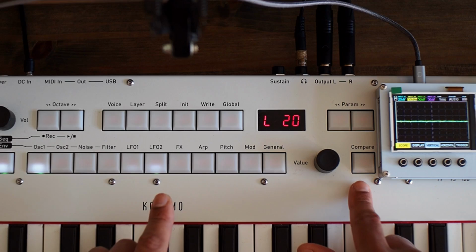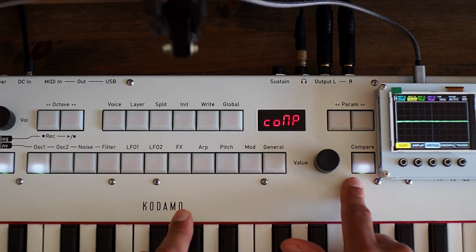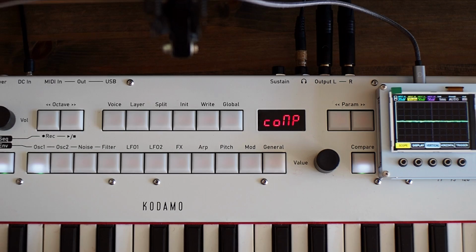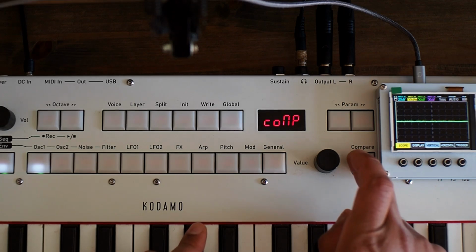So to show that, I can just push the compare button, I think, which goes back to the patch as it was originally saved, i.e. an init patch. Then push compare again.